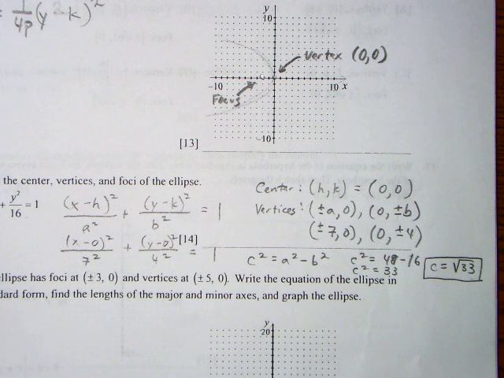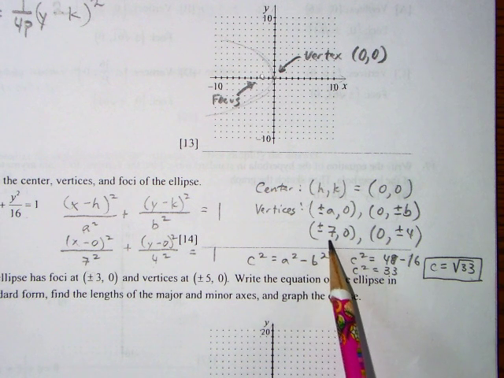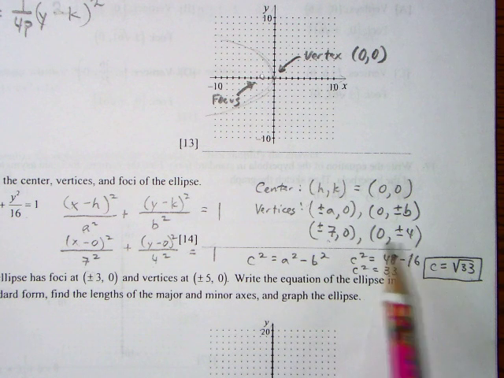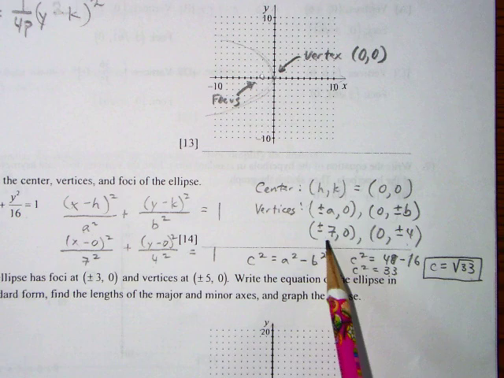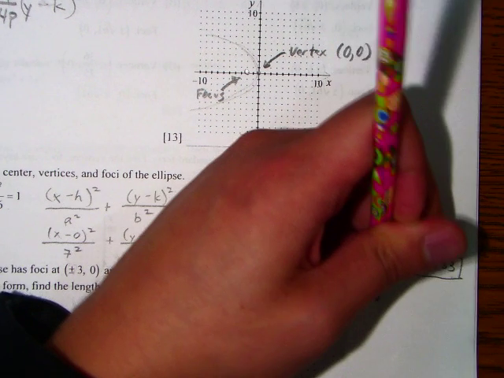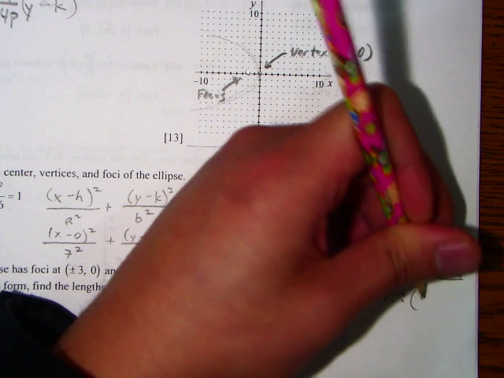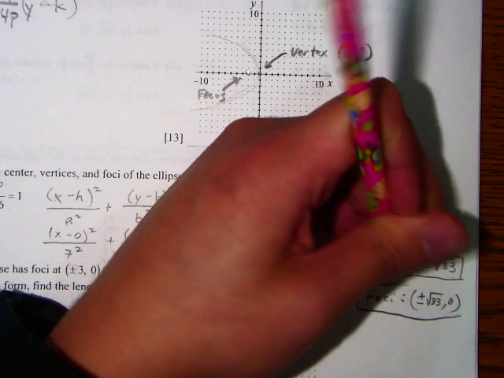To find the foci, how do we know whether it's going to be an x value or a y value? We know the foci will always be on the axis with the bigger value of the bottom number here. So here we have 7, and that's bigger than 4. So we know it's going to be on the x-axis. The 7 is on the x-axis. So our foci here will be at plus or minus the square root of 33, 0.